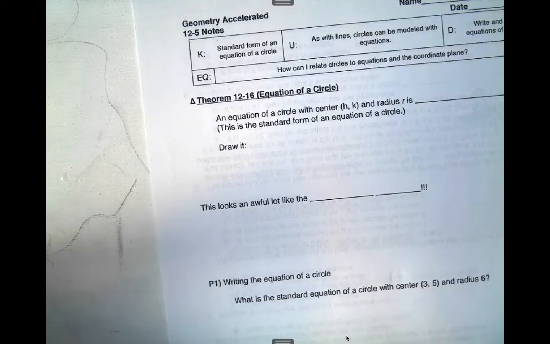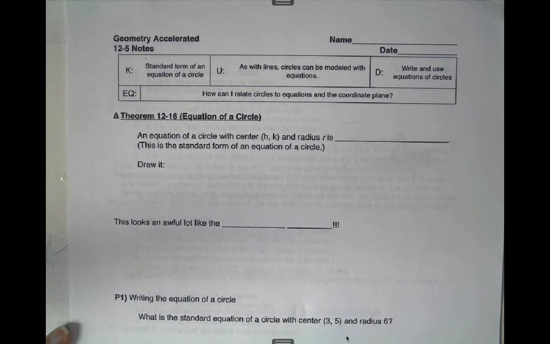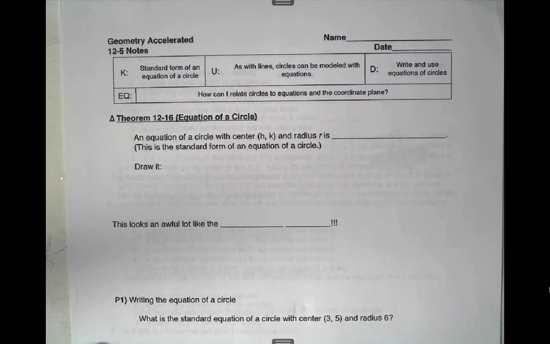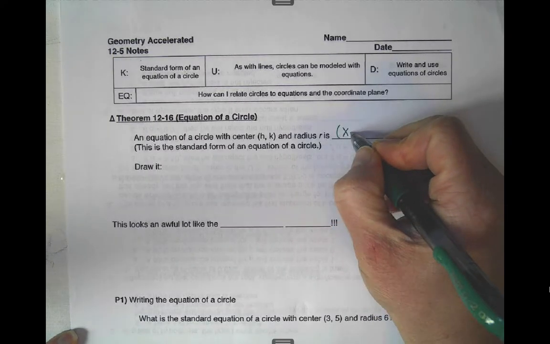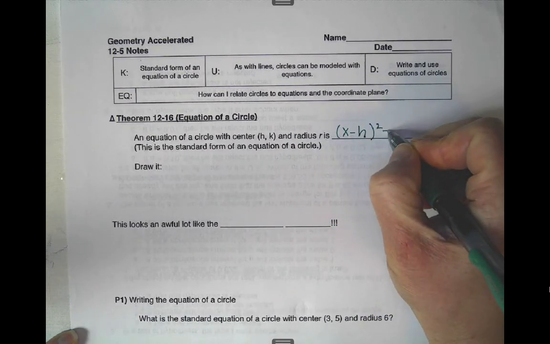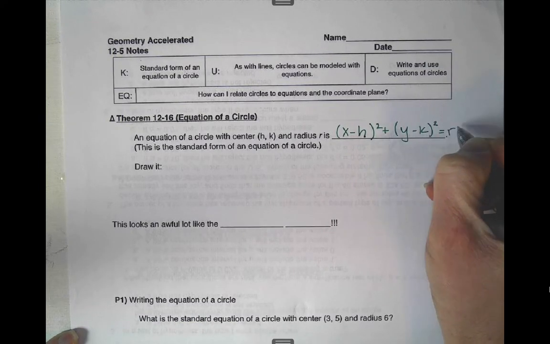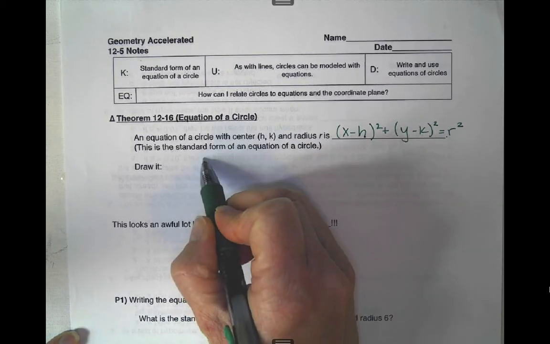All right, this section here is about the equation of a circle. This is something that you'll definitely see in your future math classes. So the equation of a circle with center h, k and radius r is x minus h squared plus y minus k squared equals r squared. This is the standard form of an equation of a circle.